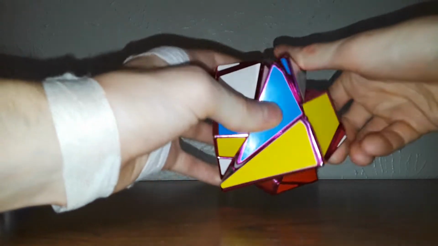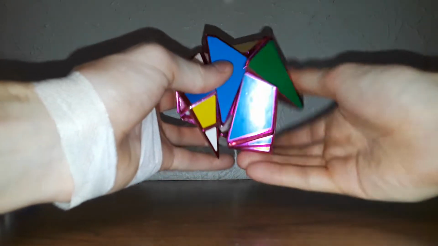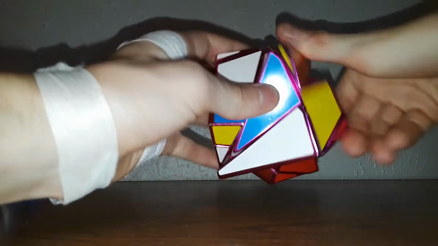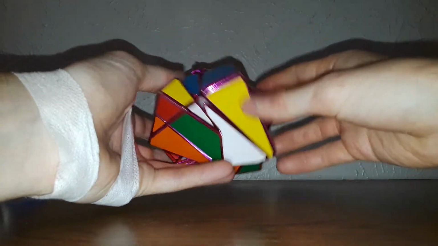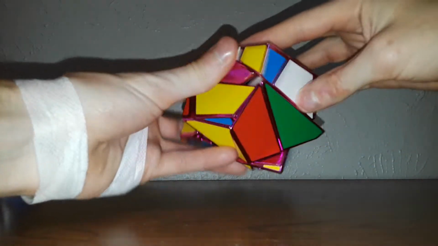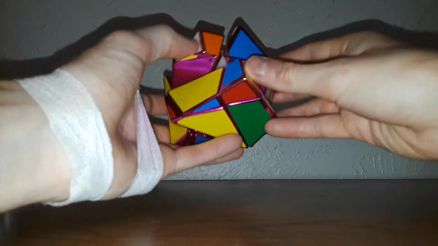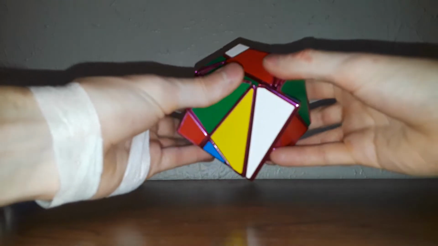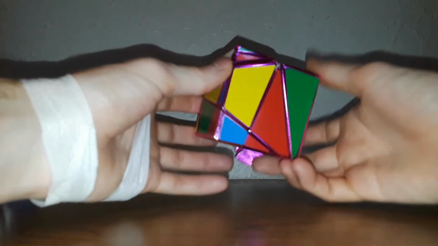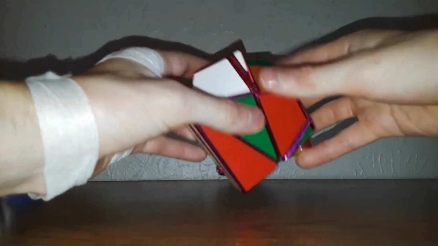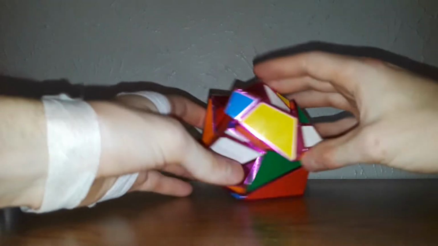There are still huge chunks of pieces that are still solved. Okay, so that'll be good for now. Again, it can only get so scrambled, even though it might not look like it's very scrambled.